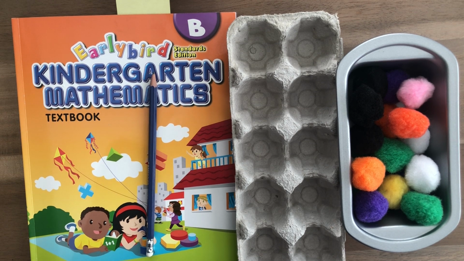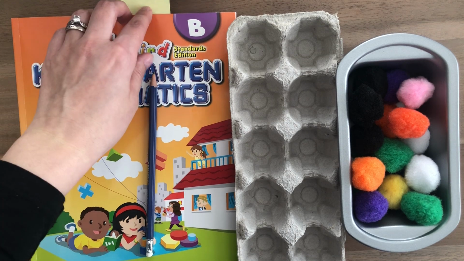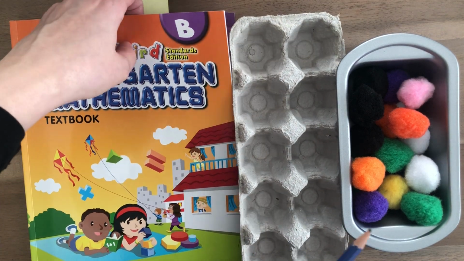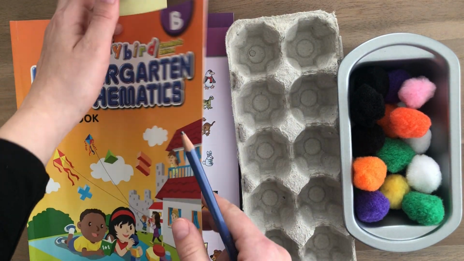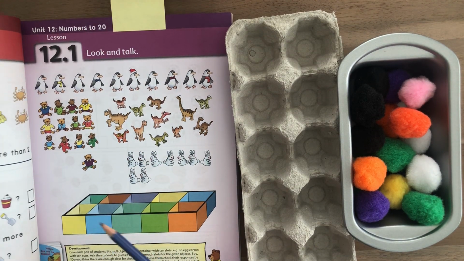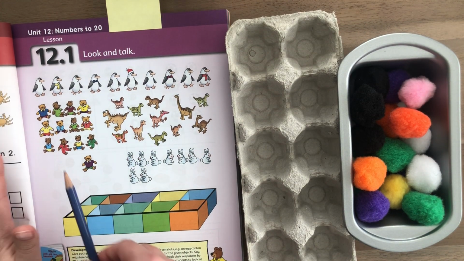All right, so I think we're ready to go. What we're going to do is open up our textbooks to page 19 so that we're all ready to go when we're done our extra activity. So go ahead, if you need to pause the video, and turn your textbook to page 19.